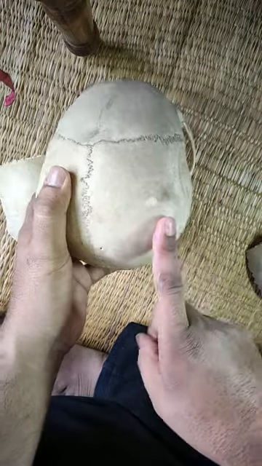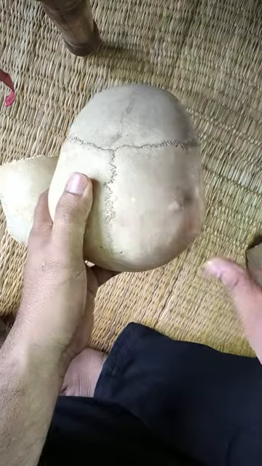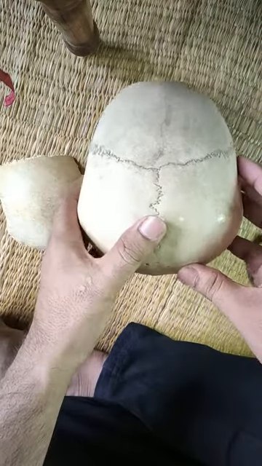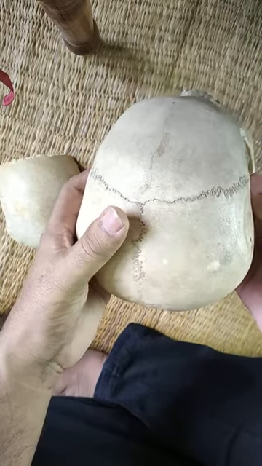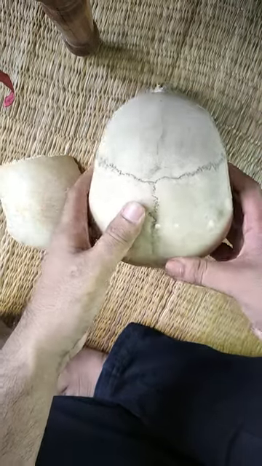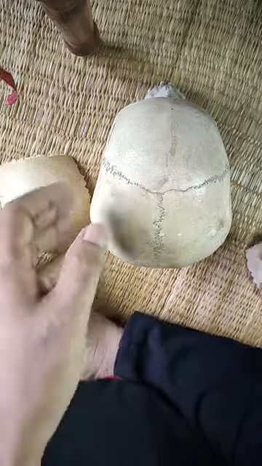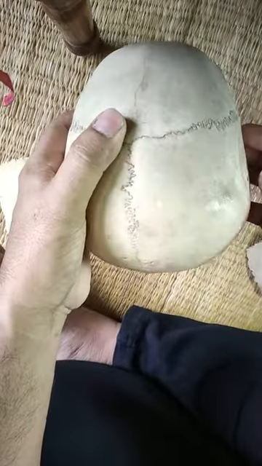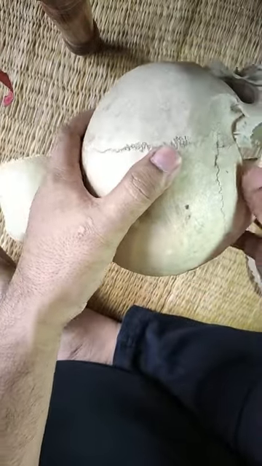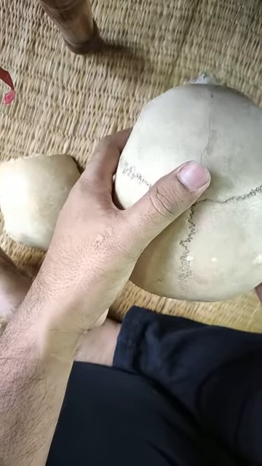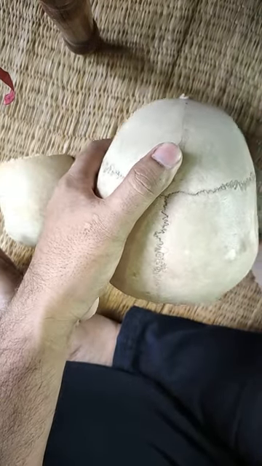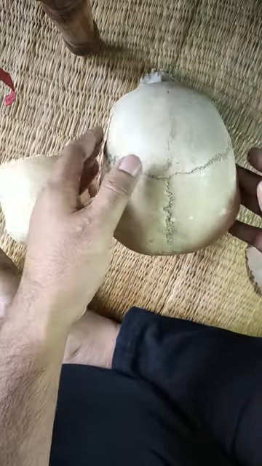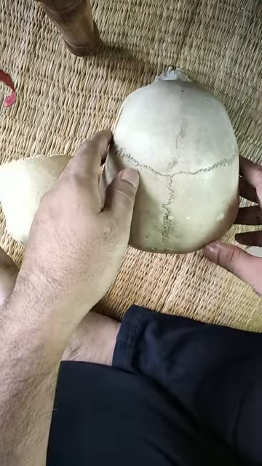Behind the tuber there lies a part of the brain, that is the sensory area, the post central gyri, and anterior to that is the precentral gyri. We will discuss this later.